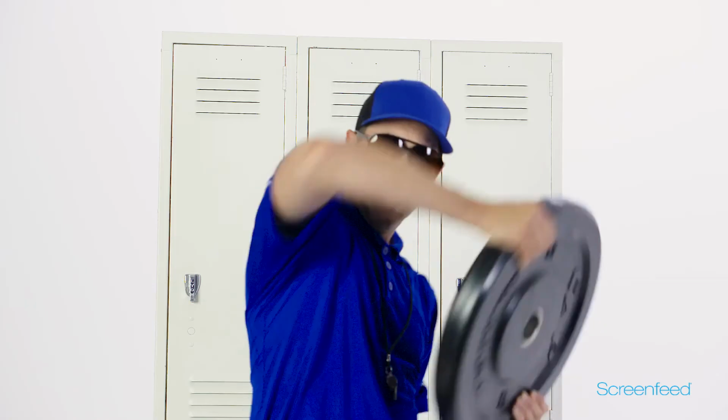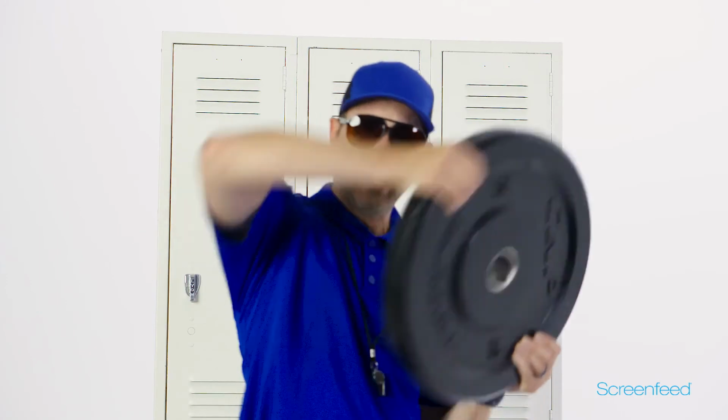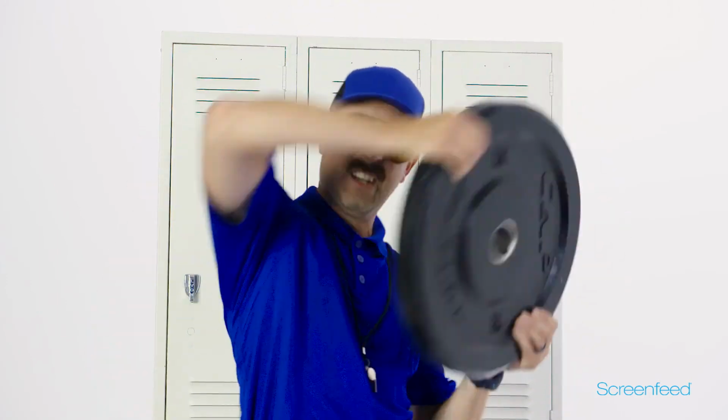Okay team, it's time to land this plane. We talked about how to use stock assets in a way that helps you create great content fast without looking too stocky.